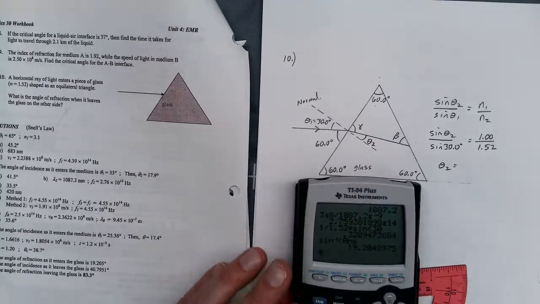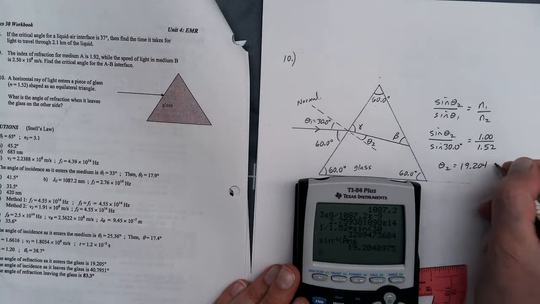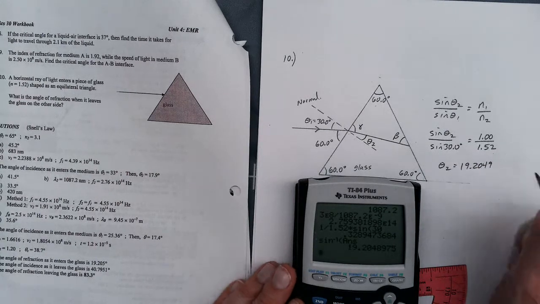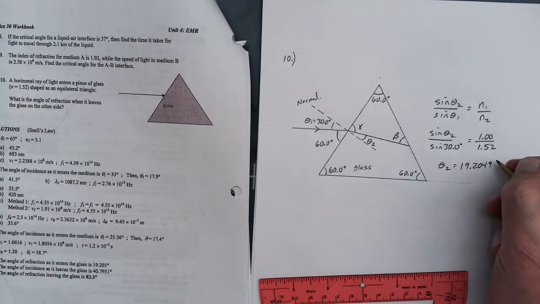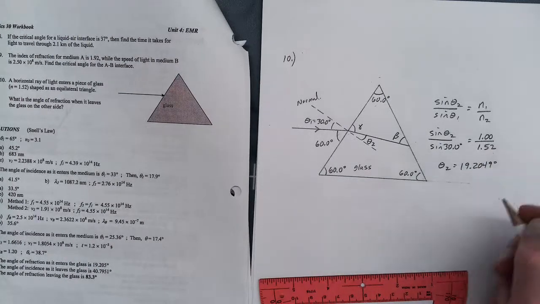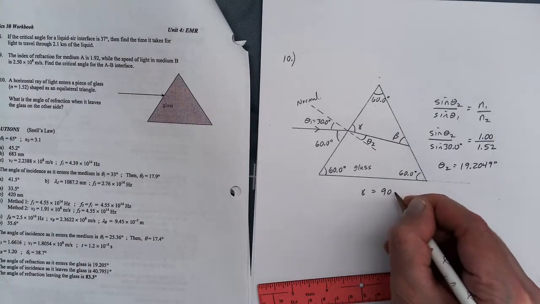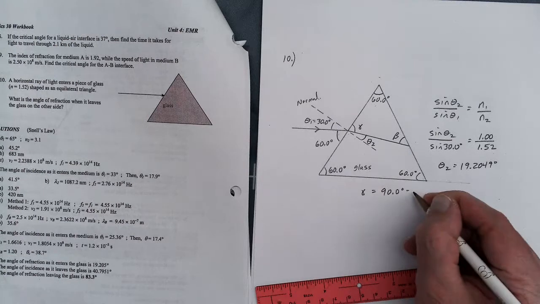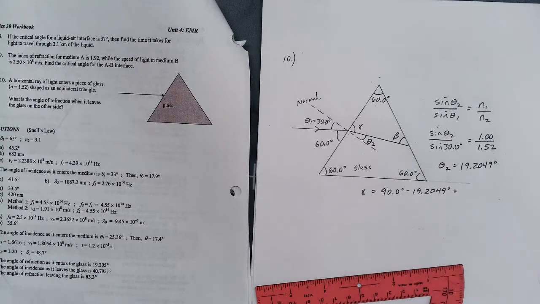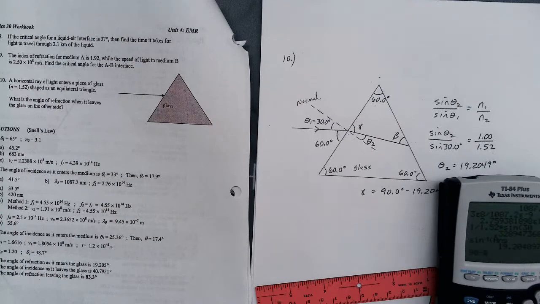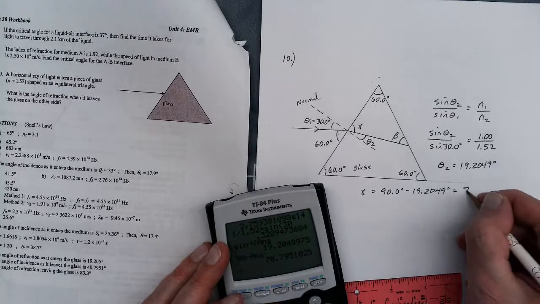19.2 degrees, kind of what I thought. It'd be something smaller, obviously, than 30. 19.2049 degrees. Now what I want to do is move around here and figure out what gamma is. Well, gamma obviously is going to be 90 degrees take away 19.2049. So let's do that. 70.7951.